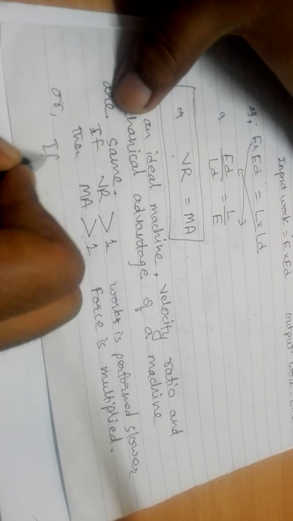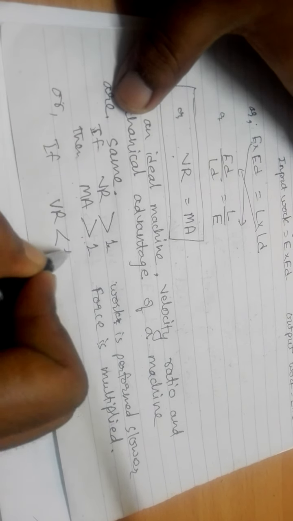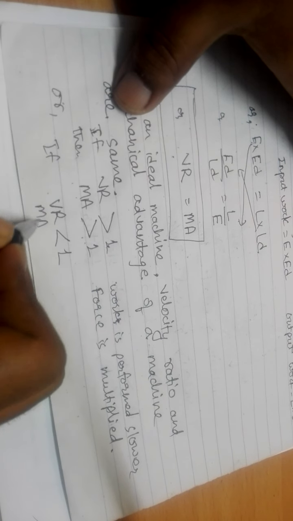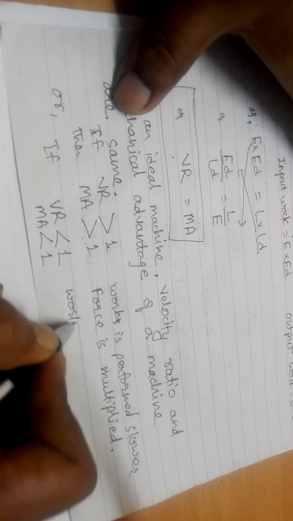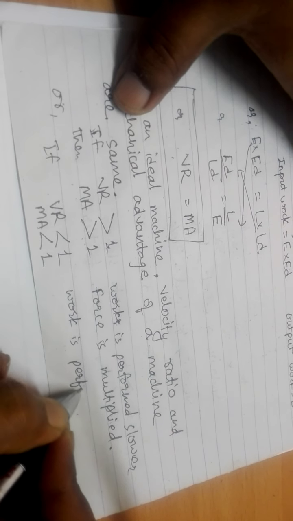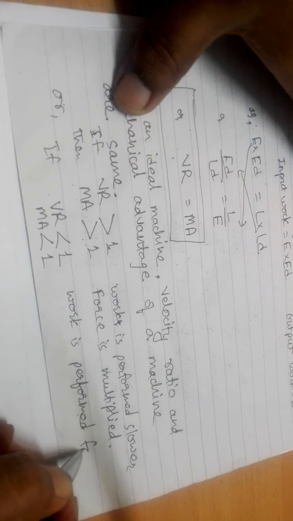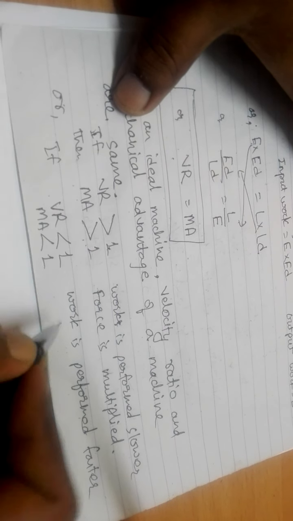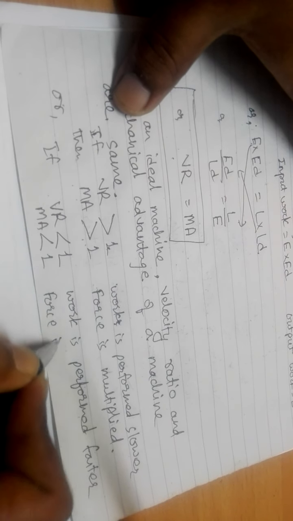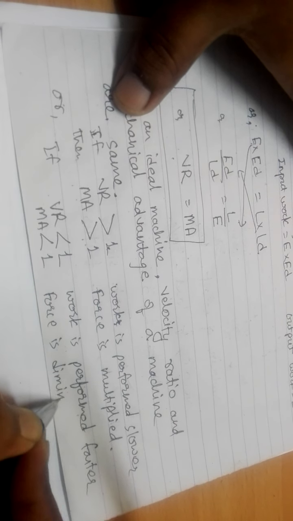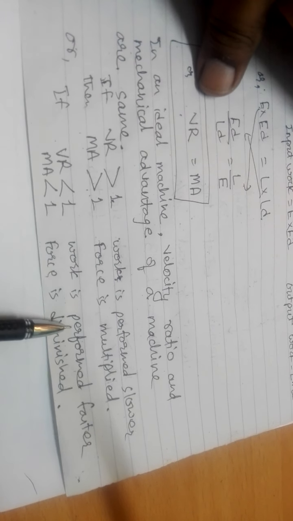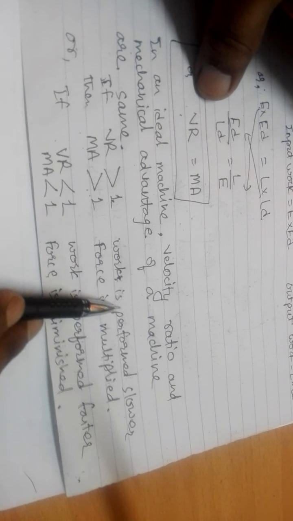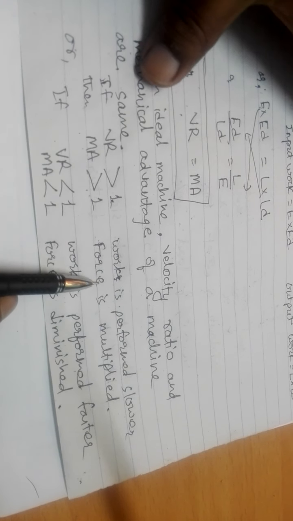Or if a machine has smaller VR, less than 1, then it will have MA also less than 1. That means VR less than 1 means work is performed faster, and MA less than 1 means force is diminished. See, either you invest force to make work faster, or you invest time to make work easier.